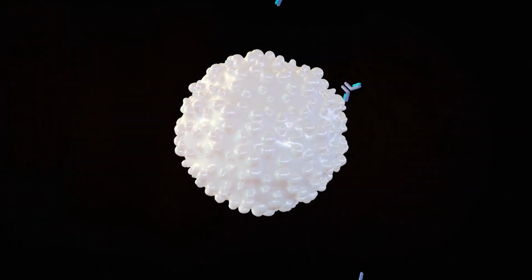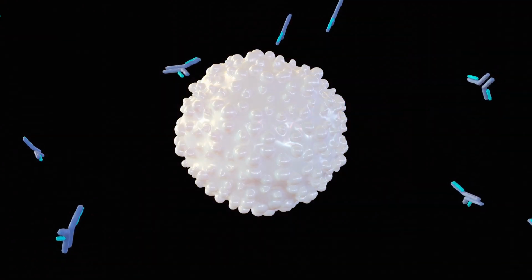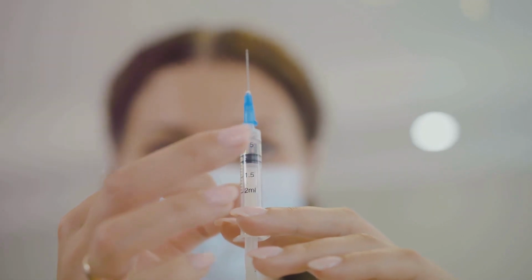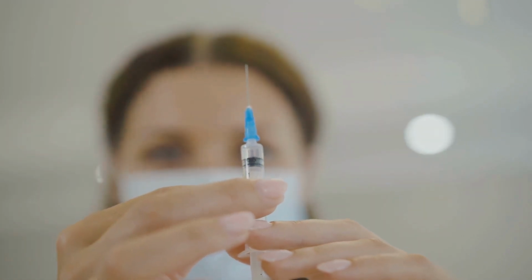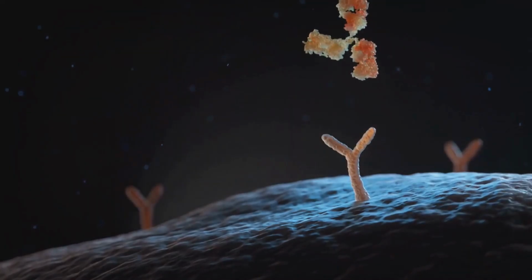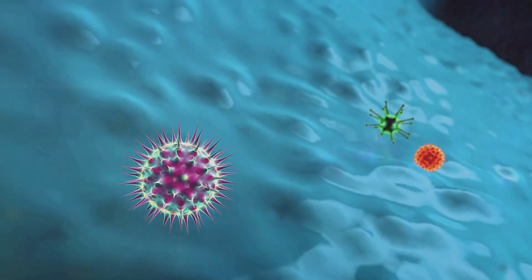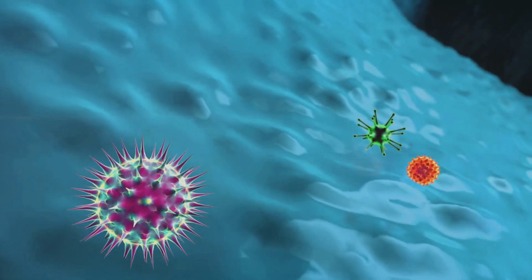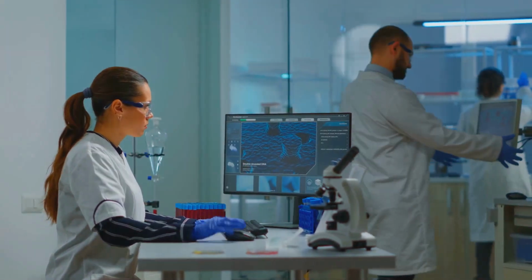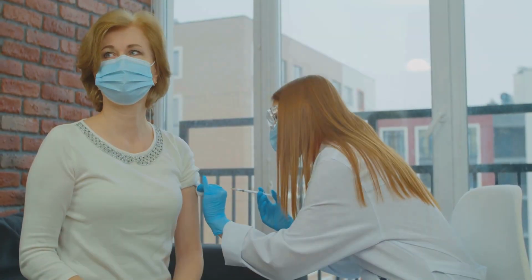Vaccines function by priming the immune system to recognize and combat specific pathogens. When vaccinated, a person receives a weakened or inactive version of a germ or its components. This exposure elicits an immune response without causing disease. After the immune system encounters a pathogen, it makes memory cells. These cells help the body respond quickly and effectively if the person is later exposed to an actual infection.